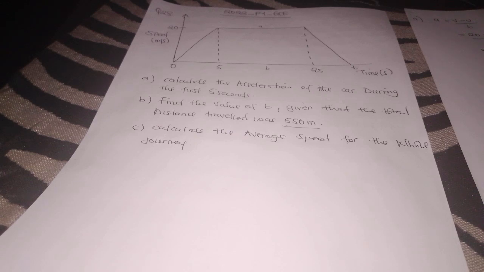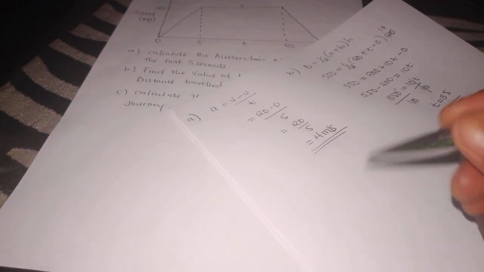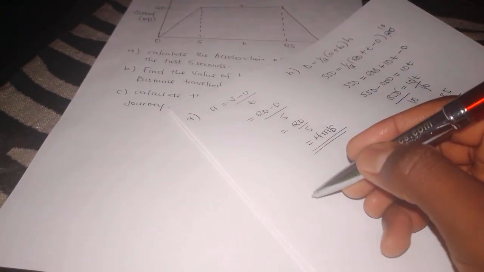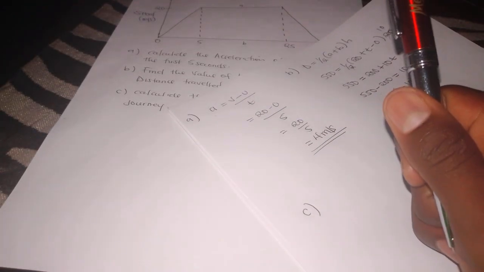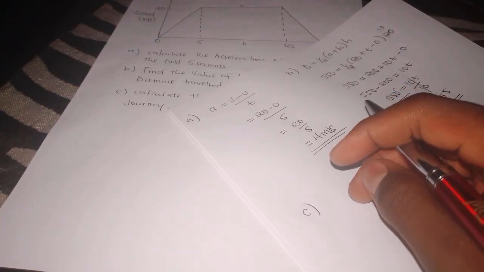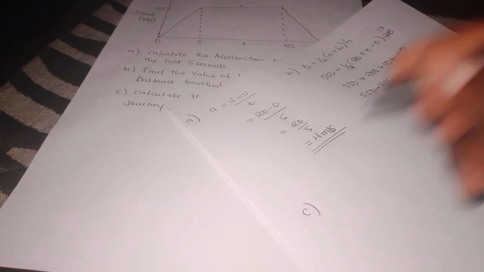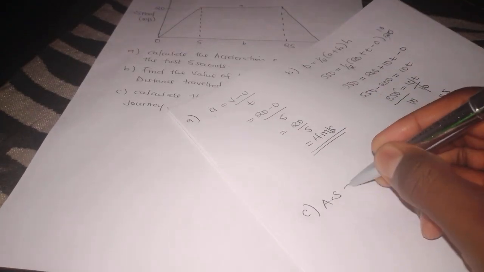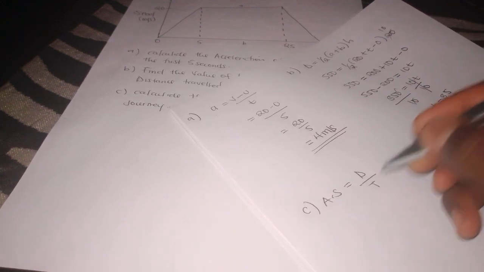The next question says, calculate the average speed for the whole journey. What's the formula for the average speed? Average speed is equal to distance over time.